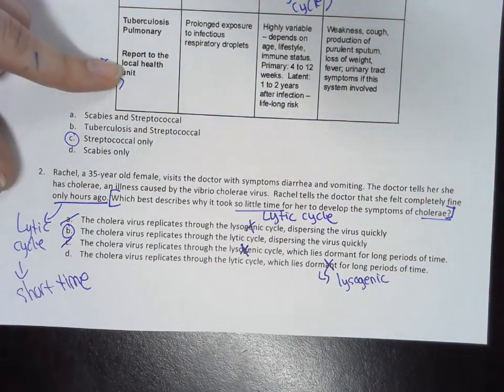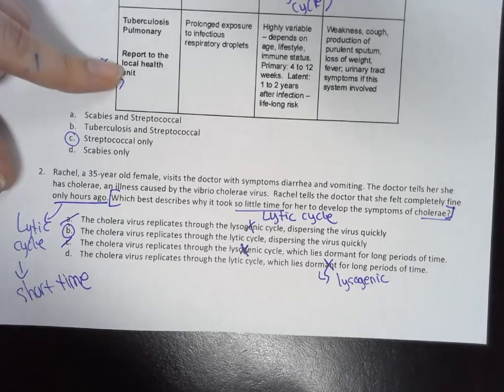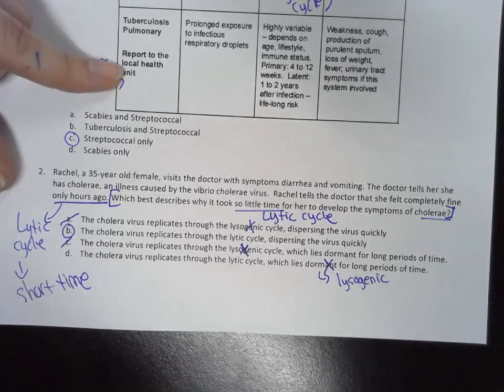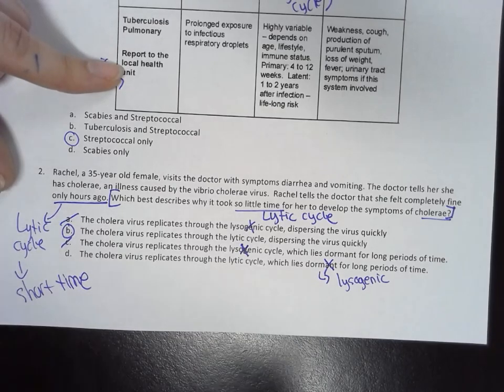All right, what you are going to do now is go through the practice questions. Make sure that you are annotating at least 3 words per question. I'm going to come around and check. This is for a grade. Have fun.